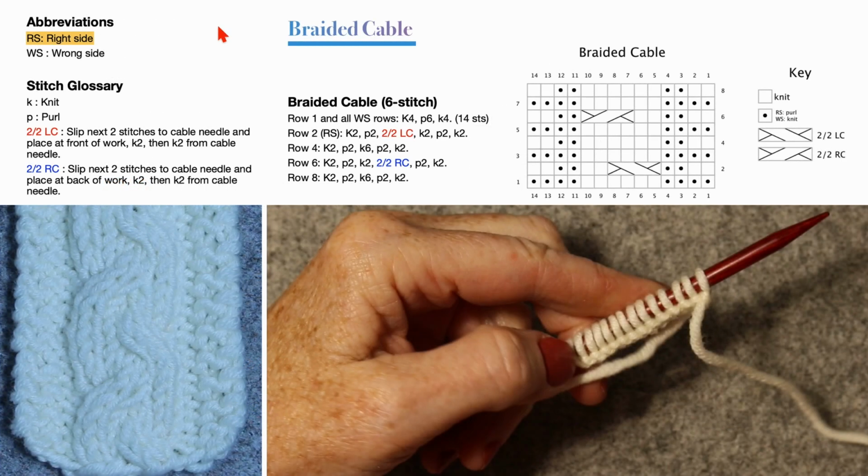You see two abbreviations here. RS is right side, WS is wrong side. I like to add a couple of all knit stitches on either side to prevent the piece from curling up on the edges. You'll see that here, the 2 knit stitches at the end of the row and at the beginning of the row. These 2 stitches are knit on every row. I've already cast on 14 stitches.